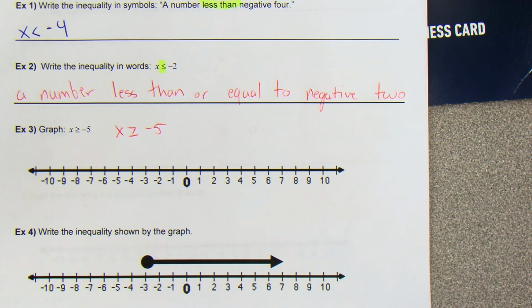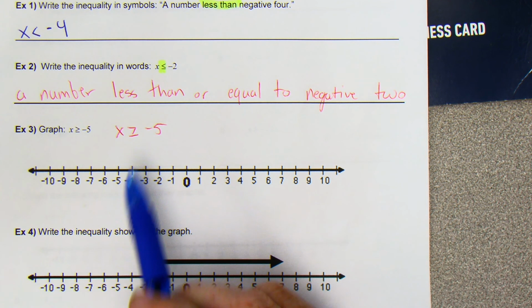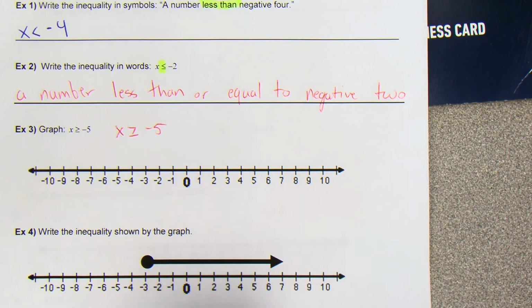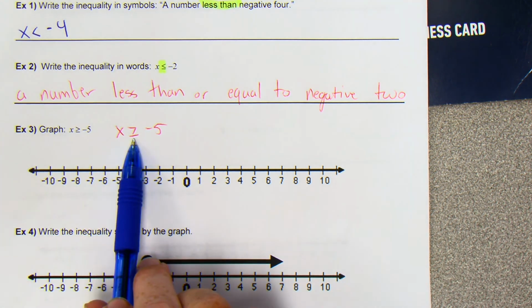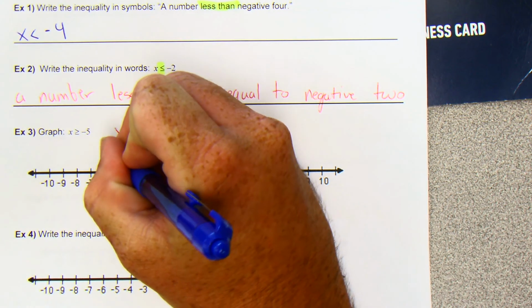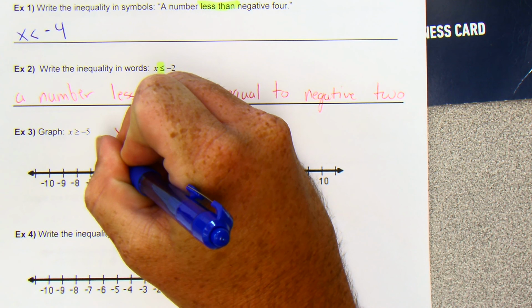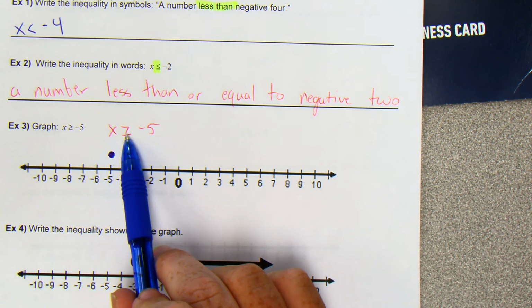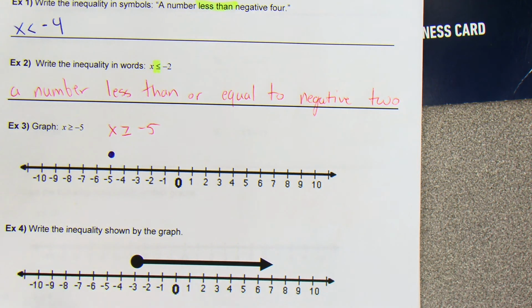Okay, so our big rule is anytime that we have a line underneath our inequality, so anytime we have that equal to sign, our dot is going to be closed. Anytime that we do not have this little line underneath, so if it was just greater than or less than, our dot would be open. Okay, but since this is a greater than or equal to, we are going to put a closed dot above -5. That's a closed dot because this is an equal sign. It has this line underneath, which tells me I need a closed dot.